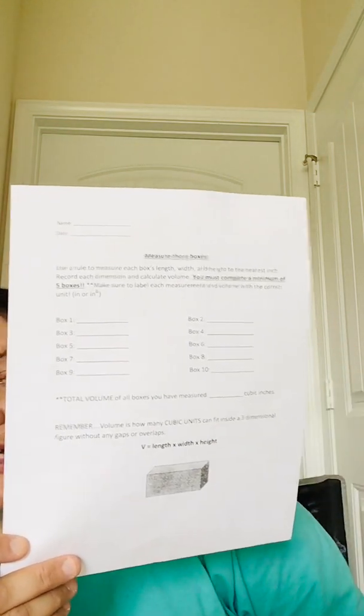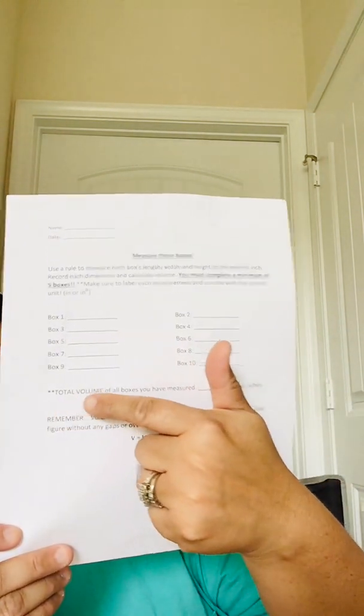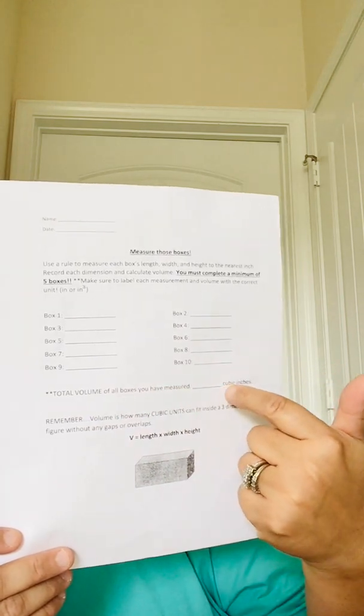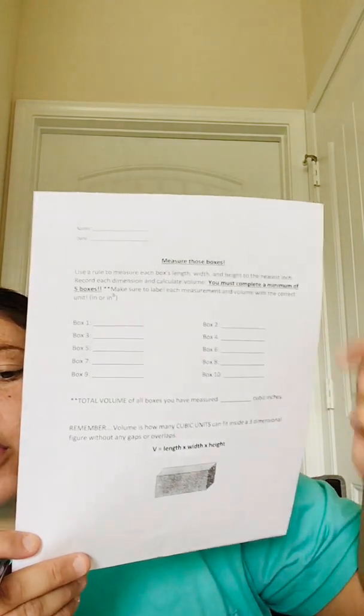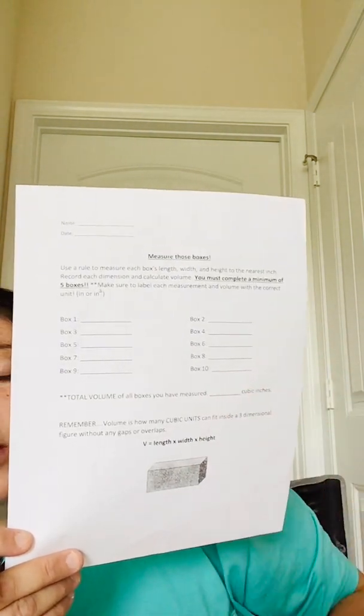So you have to do at least 5. If you want, you can do 10. And then when you're done, you're going to total up all your volumes, and you're going to put it here. So you would add all of your volumes up and write that here. If you want to use a calculator to check your work, that's okay. You can use the back of the paper for scratch paper.